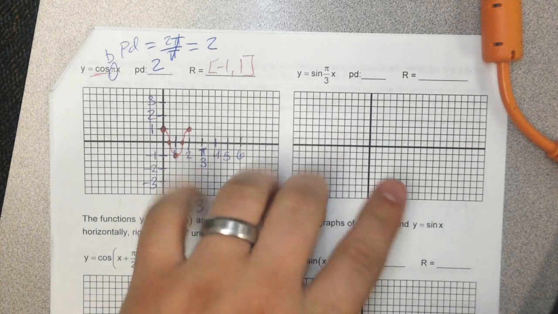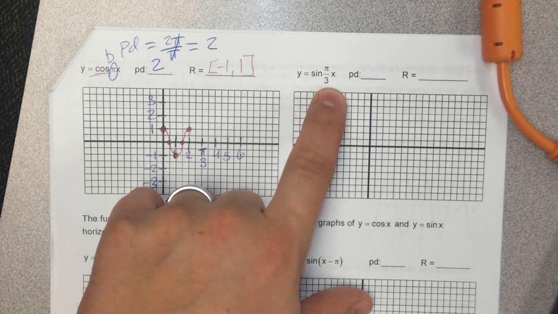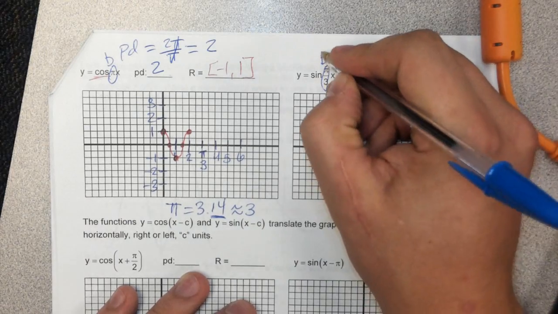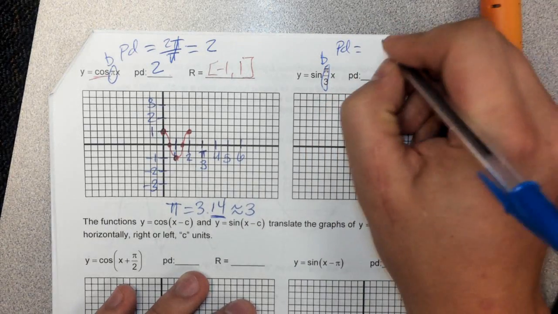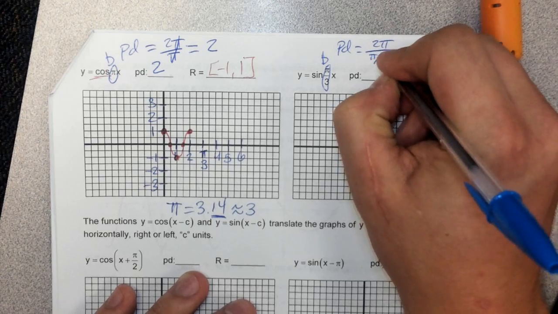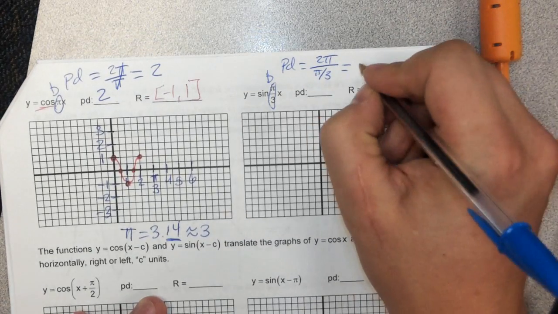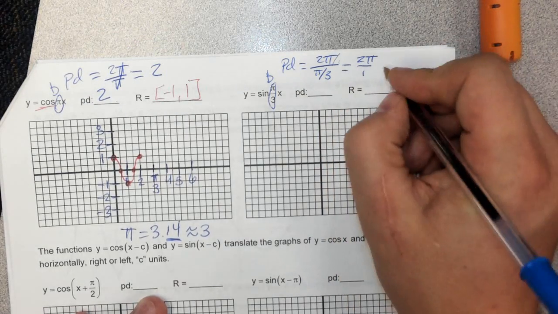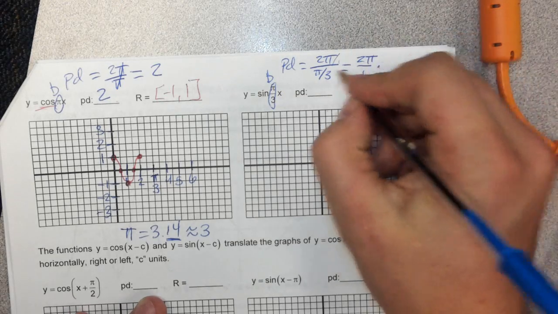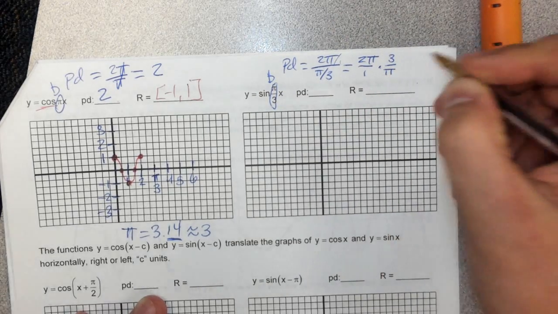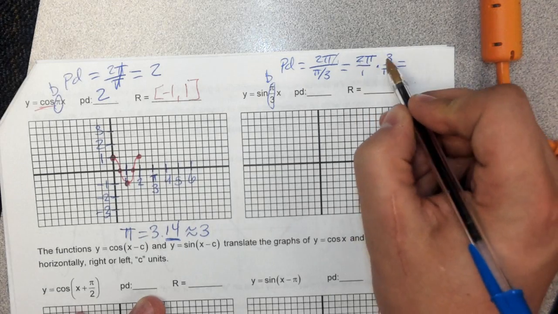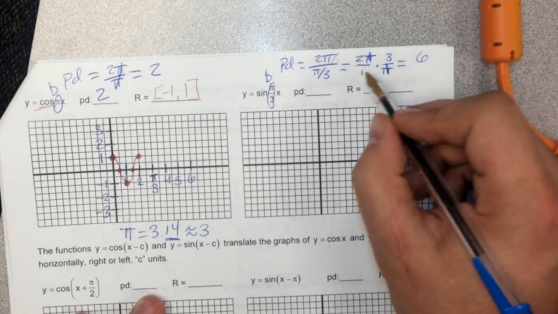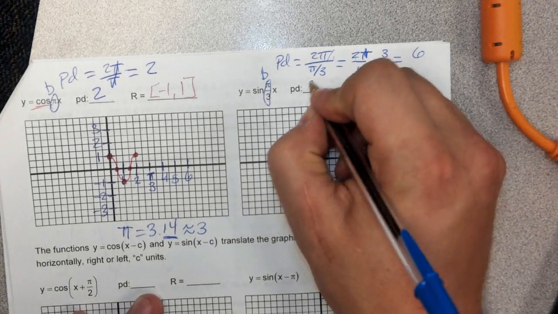Okay, we have something similar going on here with y equals sine of pi over 3x. Again, our b ends up being pi over 3. So when we find our period, that's going to be equal to 2 pi divided by pi over 3. That's the same thing as 2 pi over 1 times, and then we flip that fraction and multiply, so that'd be 3 over pi. So that's going to be equal to 2 times 3 is 6, and then a pi divided by a pi is just gone. So our period actually ends up being 6 again.